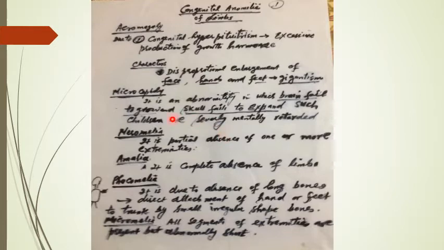Next condition is the microcephaly. It is an abnormality in which the brain fails to grow and the skull fails to expand. Such children are severely mentally retarded. Small skull abnormality, brain fails to grow. Another condition which is related to the limbs is the meromelia. Meromelia is the partial absence of one or more extremities.